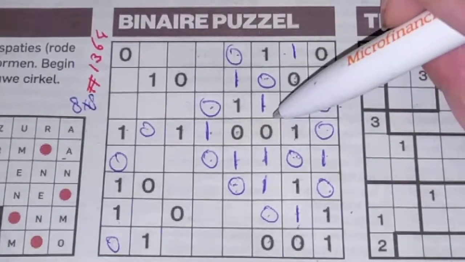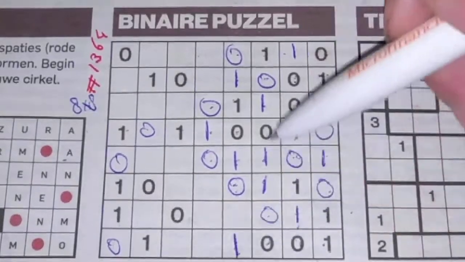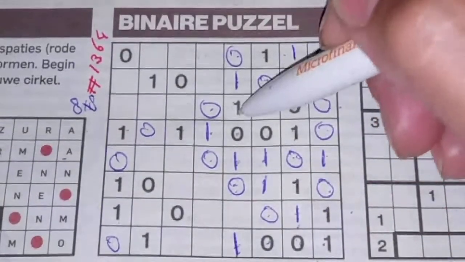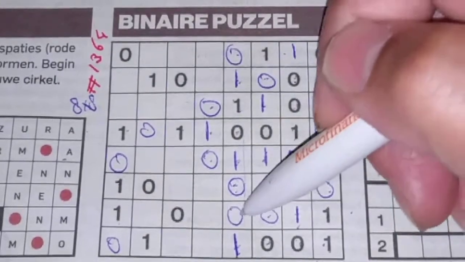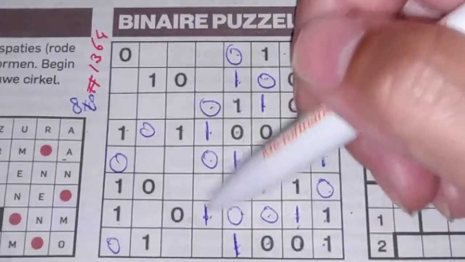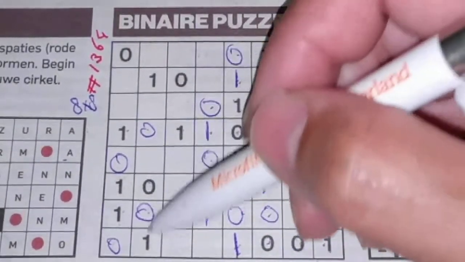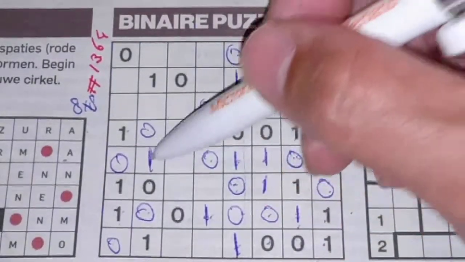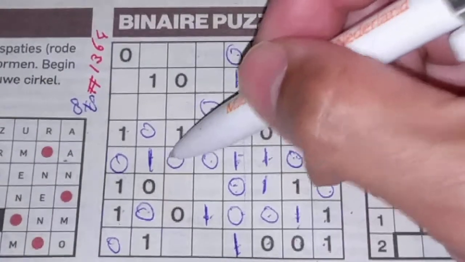Yeah. We have here double 0 here, 1 there, 1. 1, 2, 3, 4 1's in this column, so the rest are 0's. Double 0 here, 1 there, 1. 1, 2, 3, 4 1's, so the rest are 0's. Double 0 here, 1 there, 1. 4 1's in this row, so the rest are 0's.